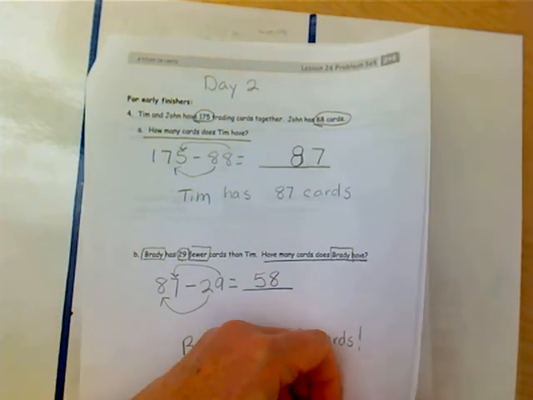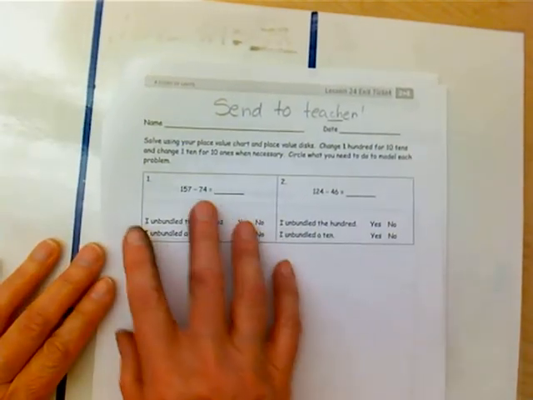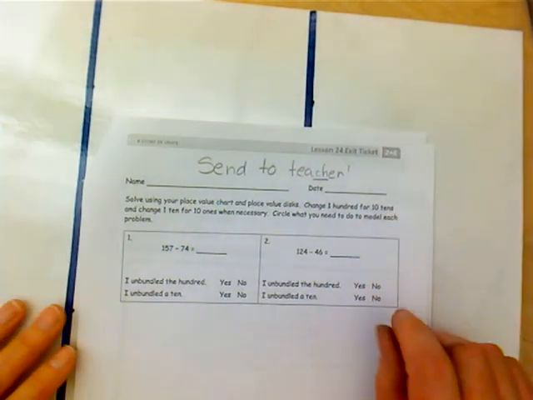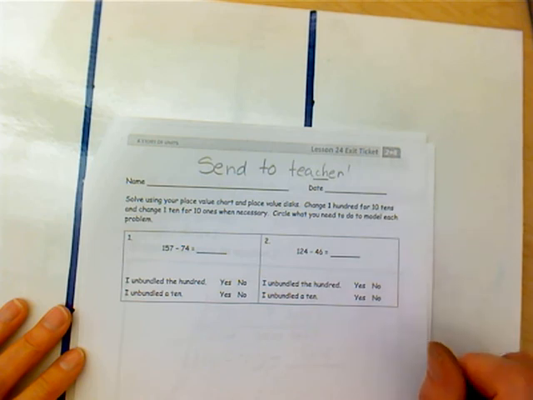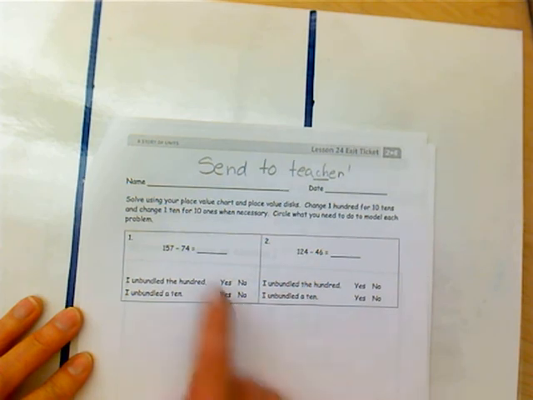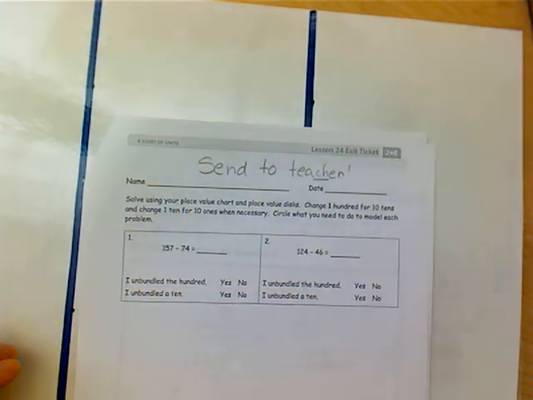Alrighty, so now the next thing that you are going to do is you are going to send your exit ticket to your teacher. Make sure that you solve these two problems using your place value discs and your place value chart. Do not do the standard algorithm or the chip model. We want you to use the value discs on these two problems, exchanging or decomposing for 10 ones if necessary, or for 10 tens if necessary as well.